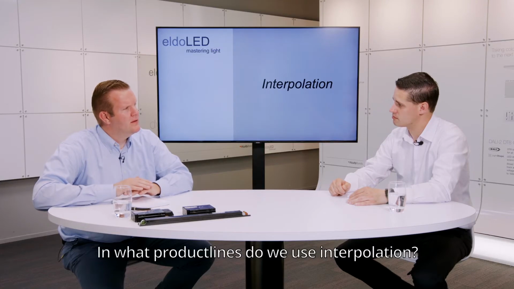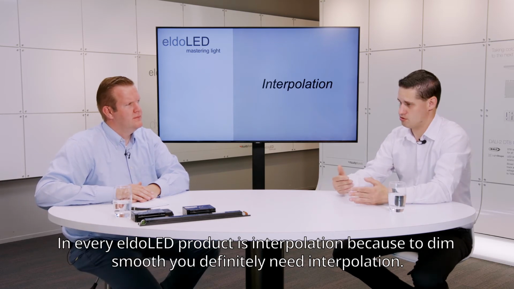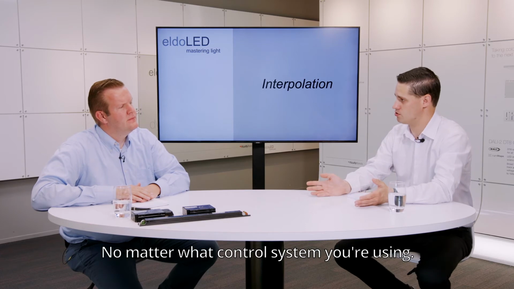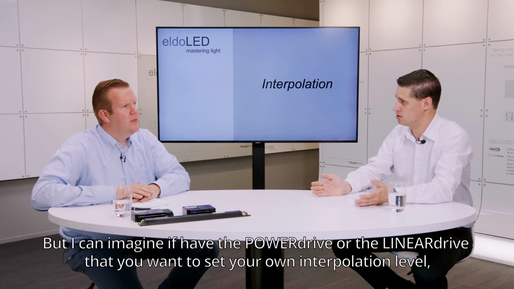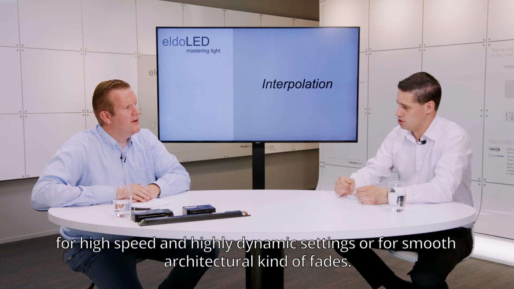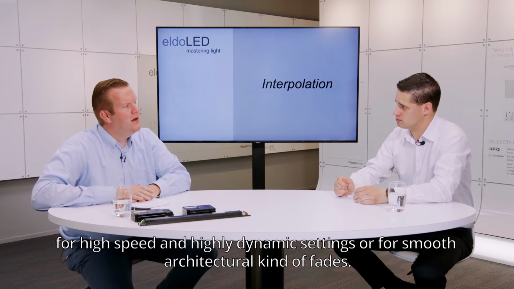What product lines do we use interpolation? In every eldoLED product is interpolation, because to dim smooth you definitely need interpolation no matter what control system you're using. Okay, but I can imagine if you have the power drive and the linear drive that you want to set your own interpolation level for high speed, highly dynamic settings, or you want to do really smooth architectural fades.